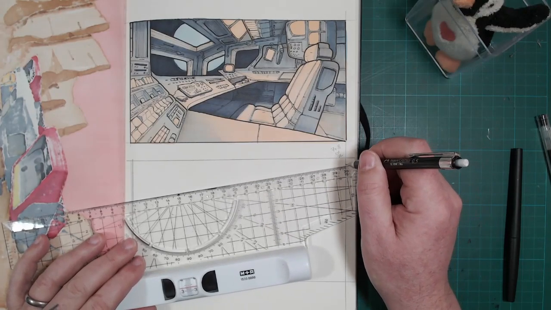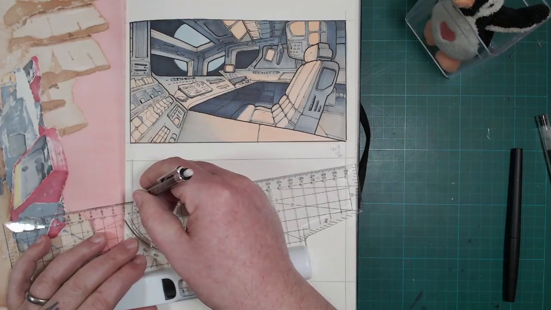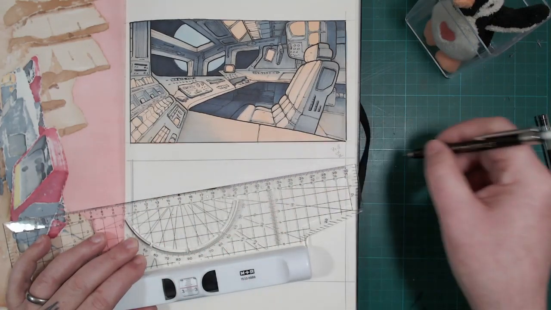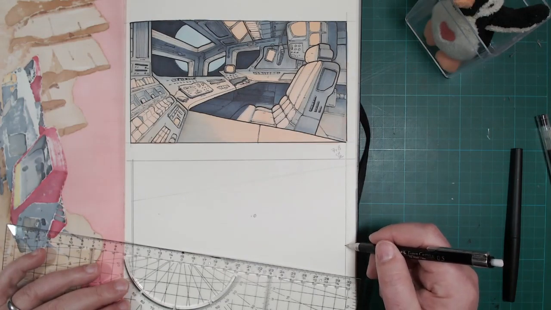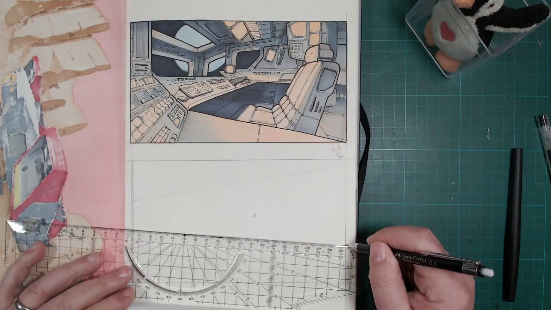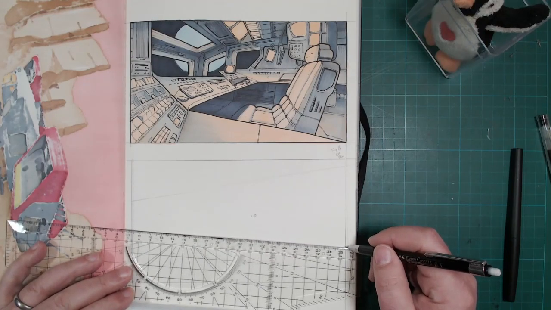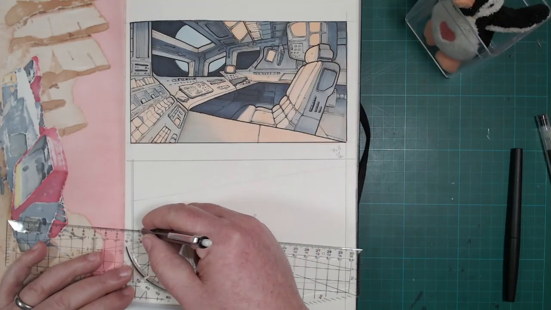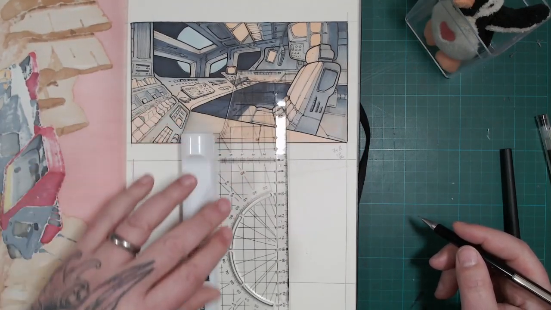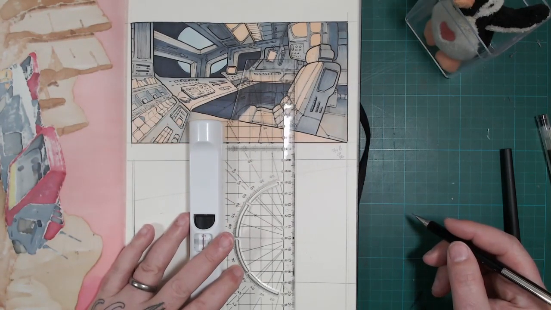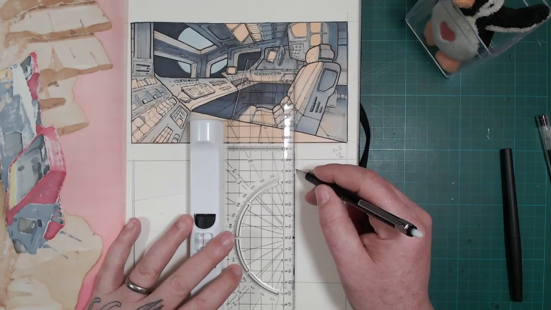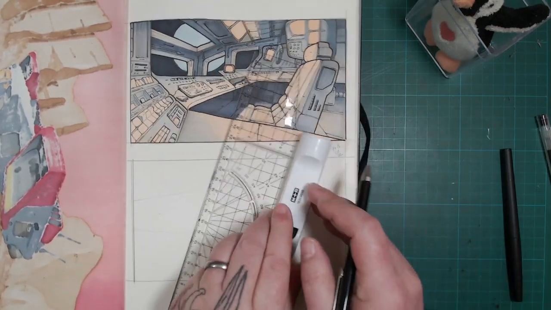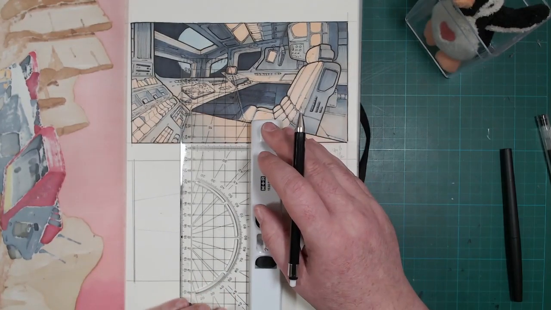So first stages are trying to define the space in which the drawing will be, and that means trying to figure out where the ceiling and the floor will be. How much of each do I want to show in the picture? And figuring out where I put my walls, and all that basically defines the volume in which the scene will be happening. This is all guesswork. There's no rule.